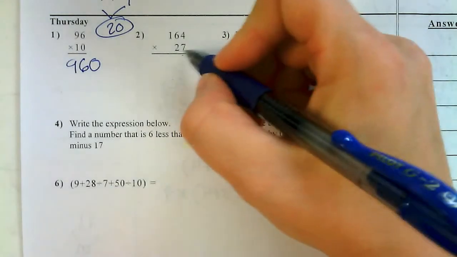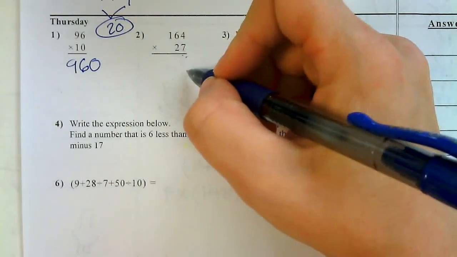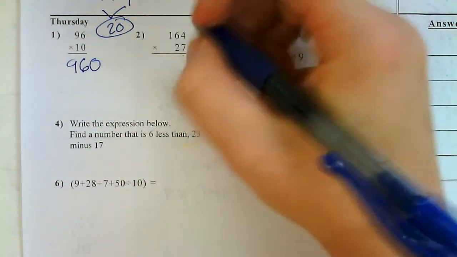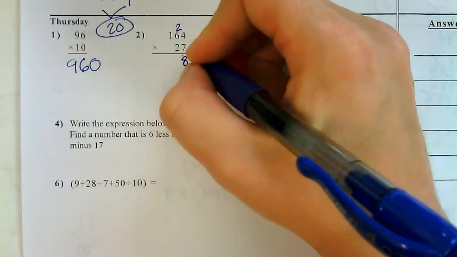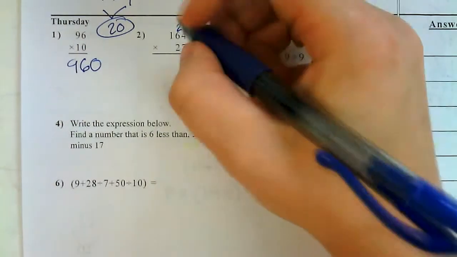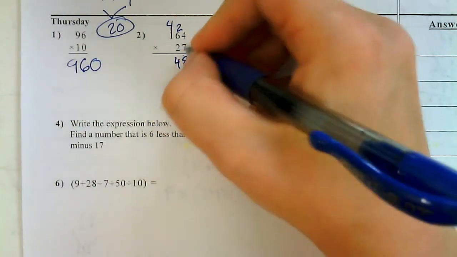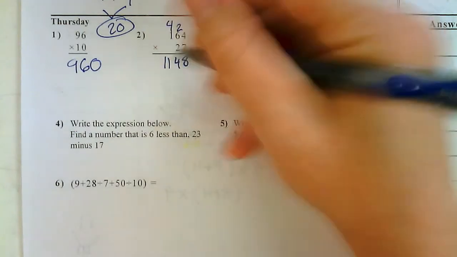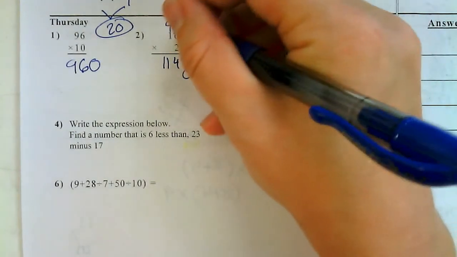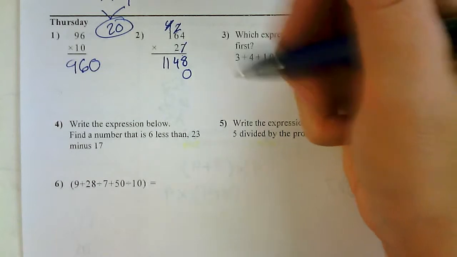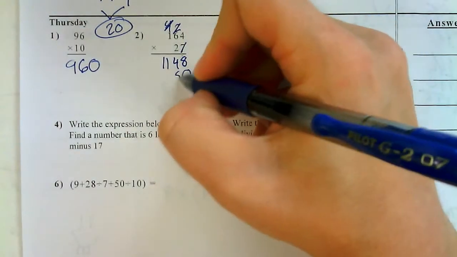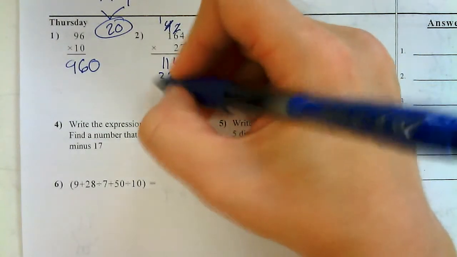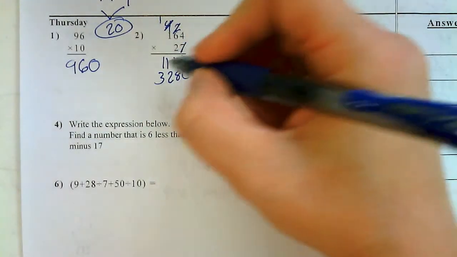164 times 27. 2 digits means 2 answers, so I'm going to 0 and cross out. Here we go. 7 times 4 is 28. 7 times 6 is 42, plus 2 is 44. 7 times 1 is 7, plus 4 is 11. 0 and cross out. 0 and cross out. You know it. 2 times 4 is 8. 2 times 6 is 12. Carry the 1. 2 times 1 is 2. Plus 1 is 3. Now we need to add up our answers.